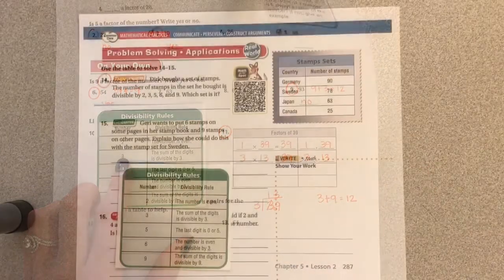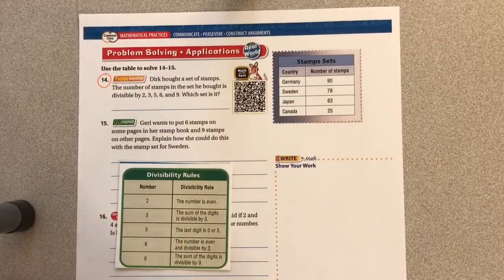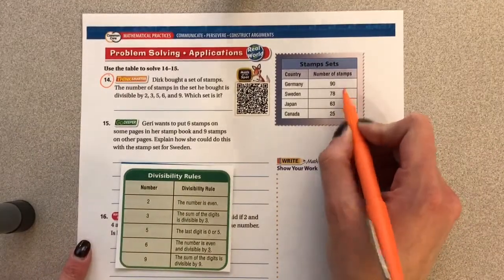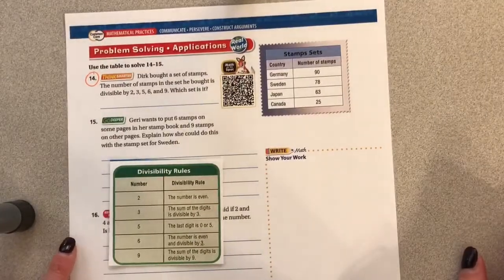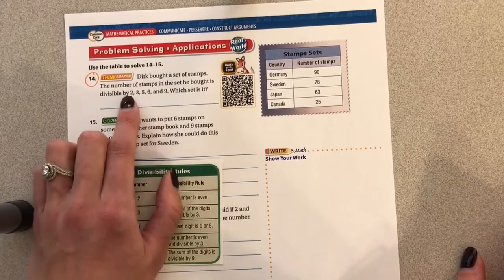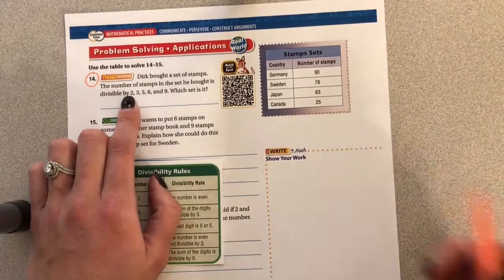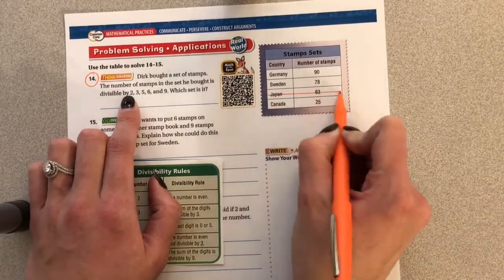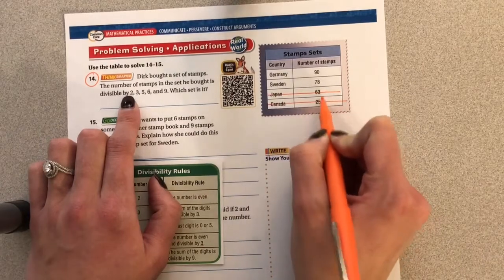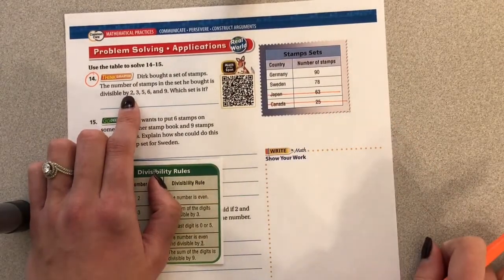At page 288, number 14 says, Dirk bought a set of stamps. The number of stamps in the set he bought is divisible by 2, 3, 5, 6, and 9. Which set is it? So we need to find out which one of these numbers is divisible by all of those. So first of all, if it's divisible by 2, I know the number needs to be even. So that means I can cross off Japan and I can cross off Canada because both of those numbers are not even. So you can see right away that's very helpful.